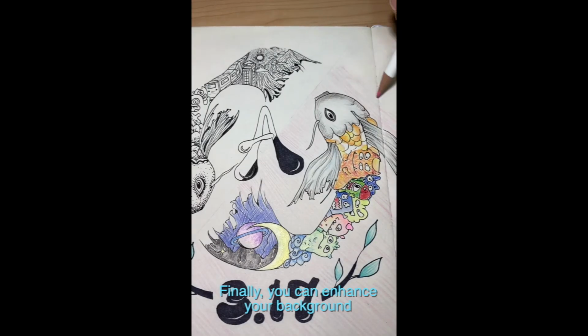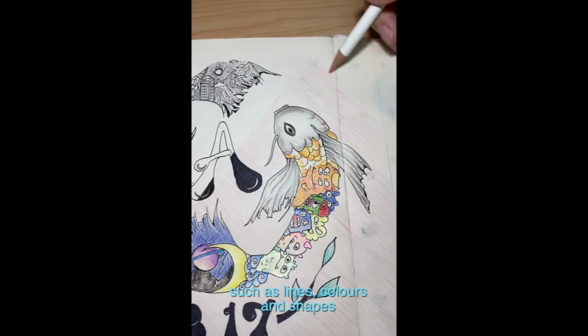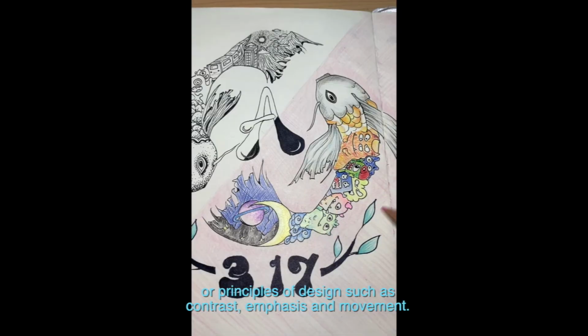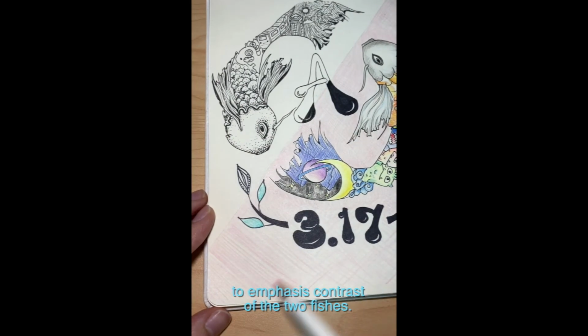Finally, you can enhance your background by adding different elements of art such as lines, colors, and shapes, or principles of design such as contrast, emphasis, and movement. For example, I divided the background diagonally to emphasize contrast of the two fishes.